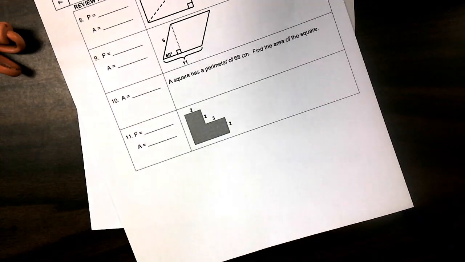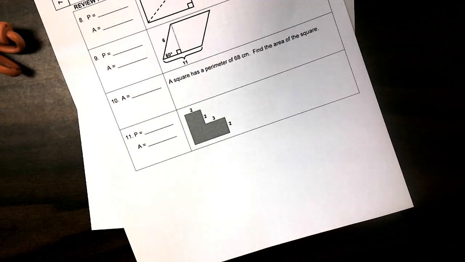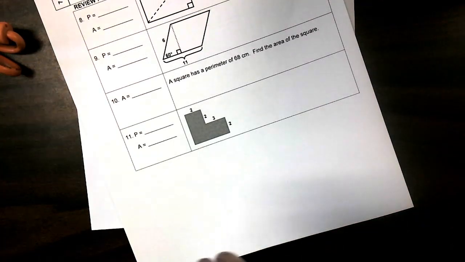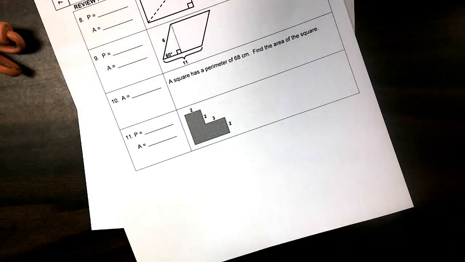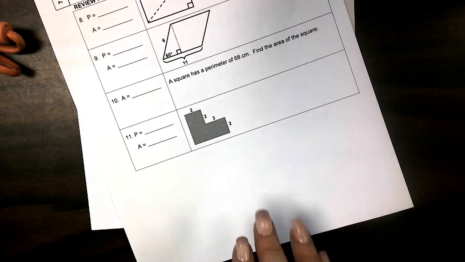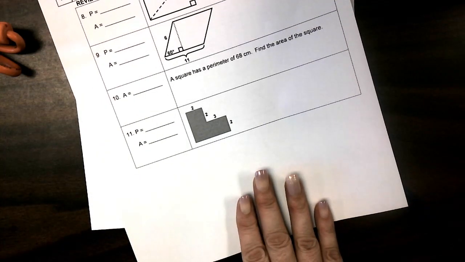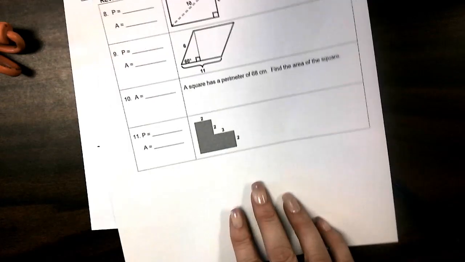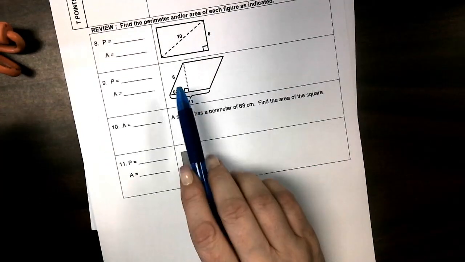So, again, the dividing by 2 for a triangle is because triangles are half of a parallelogram. Pass it across. We pass papers across. Can y'all work that out? All right.